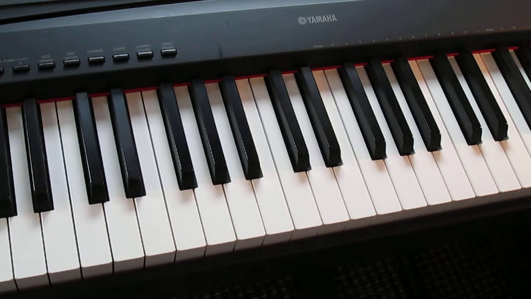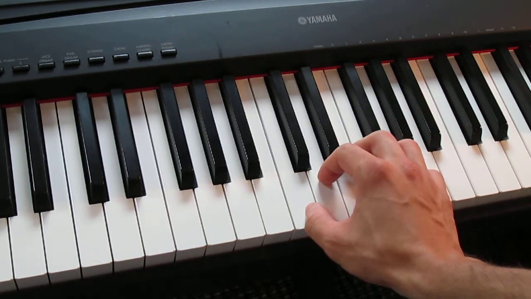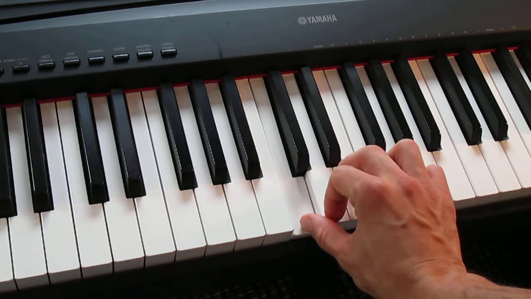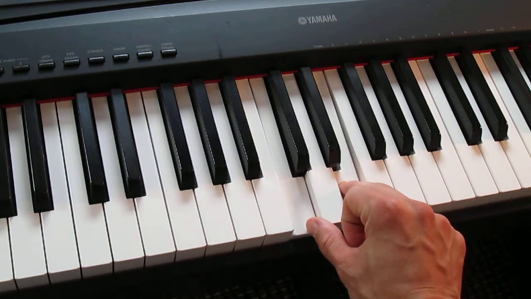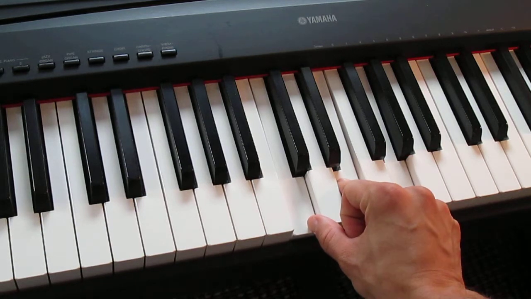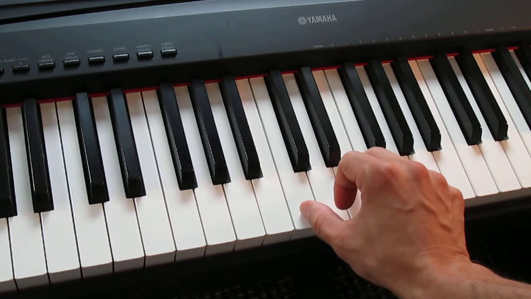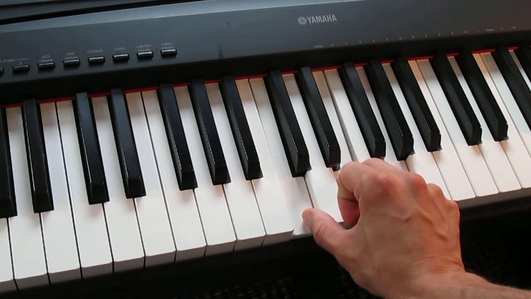So let's take a look at what that means in the key of C. My first note is C, my third note is E, and my 5th note is G. 1, 3, 5. And that is a major chord.